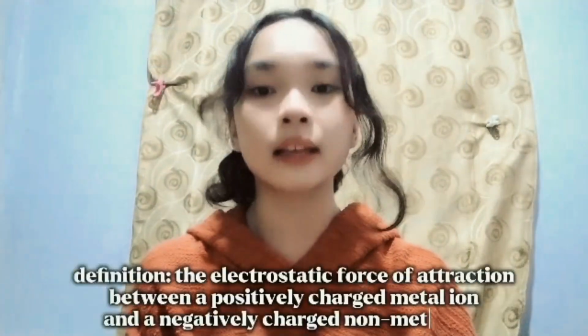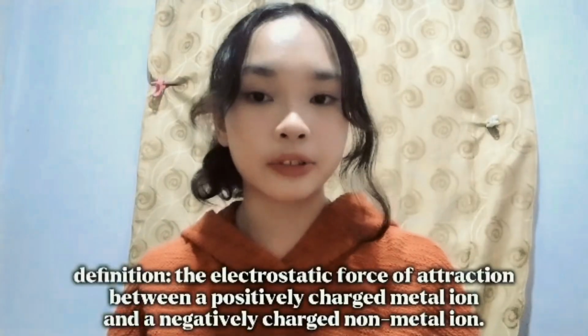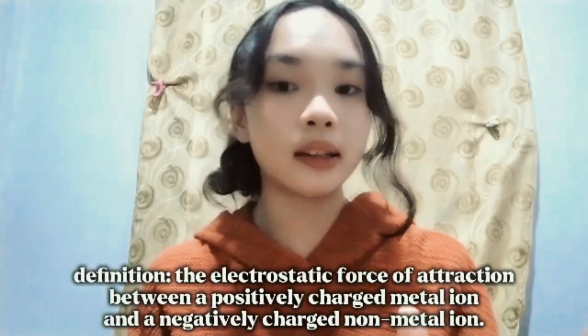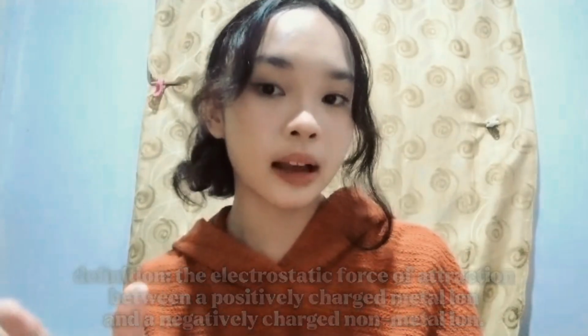The ionic bond is also defined as the electrostatic force of attraction between a positively charged metal ion and a negatively charged non-metal ion. Since sodium has one valence electron, it needs to lose or donate that electron to achieve a stable electron configuration and create an ionic compound.